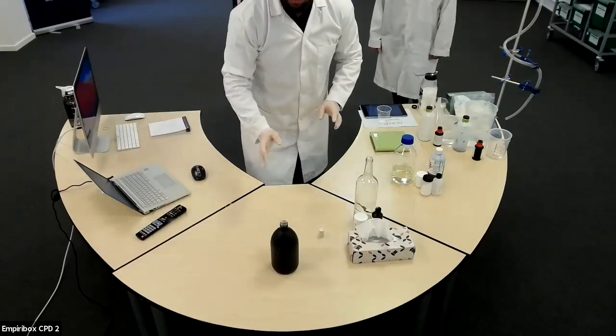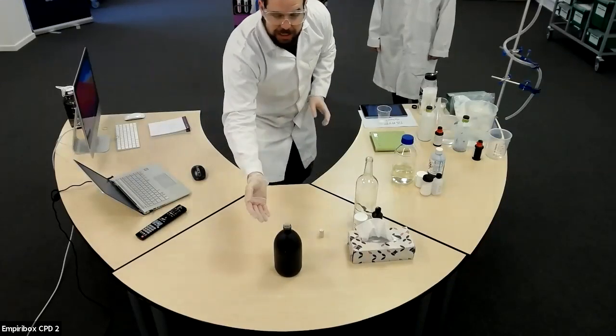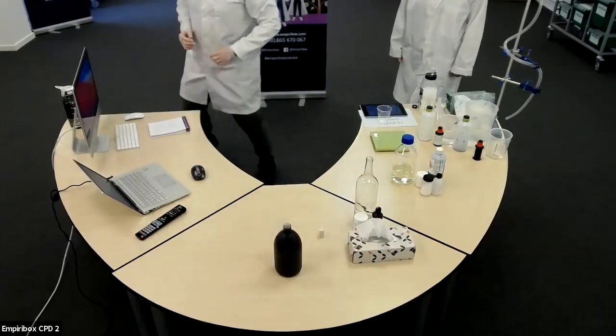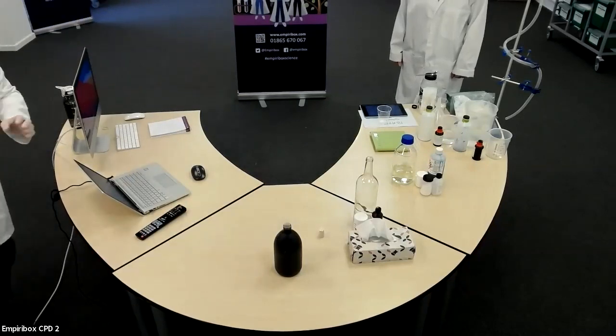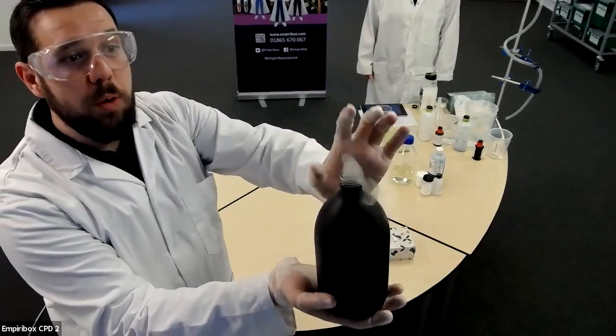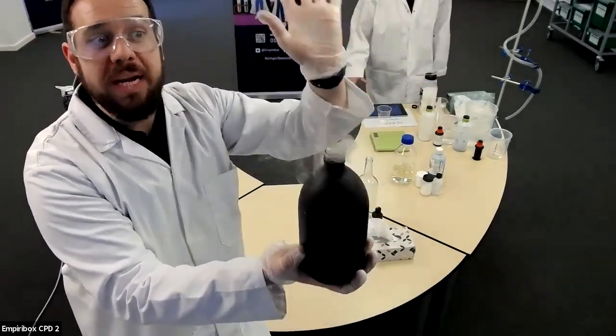I don't know if you guys can see it that clearly. Can you see any smoke coming out of that at all? I'm not sure if I need to do that a bit closer. Yes, you can see smoke. I'm going to bring it a little bit closer to the screen so you can see all that wonderful smoke coming out of here. Now, it's not billowing out like I wanted it to, but it's all right.